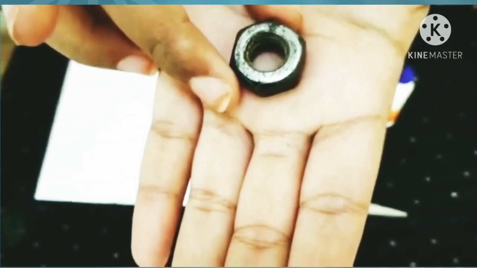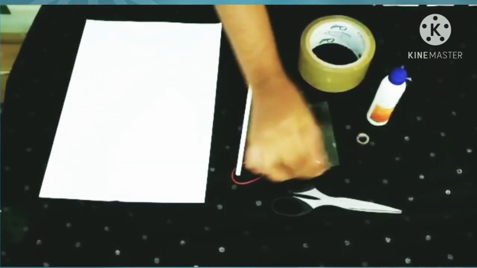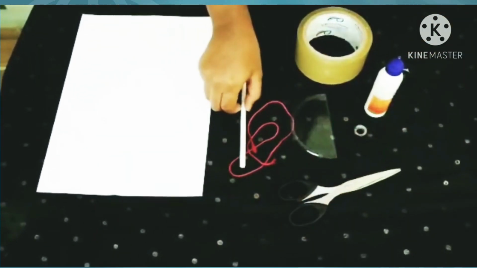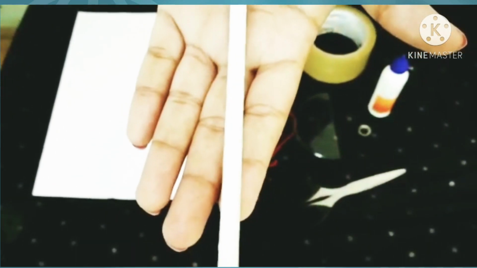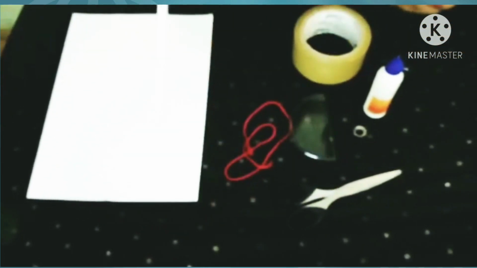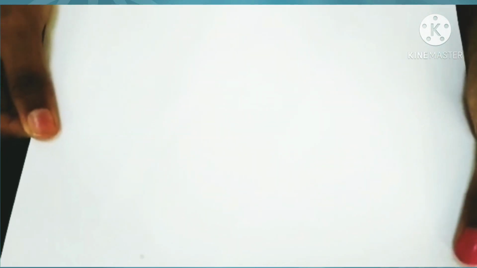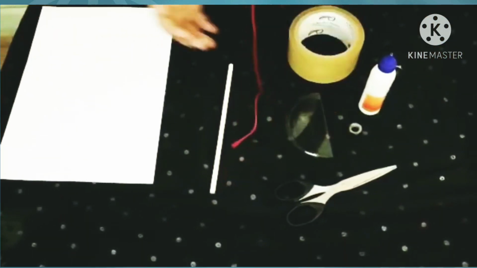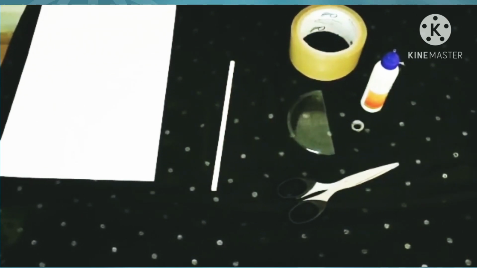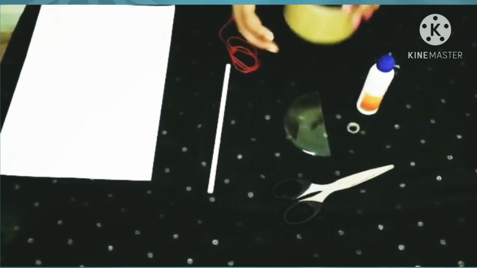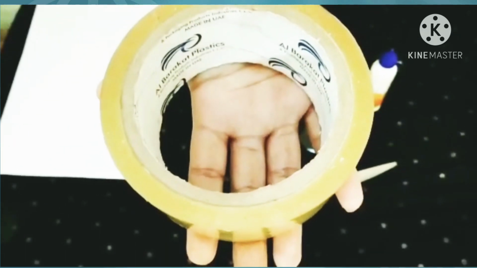Here I am using a nut, a pair of scissors, a straw, a sheet of white paper, a thread, or you can use a string, and a sellotape.